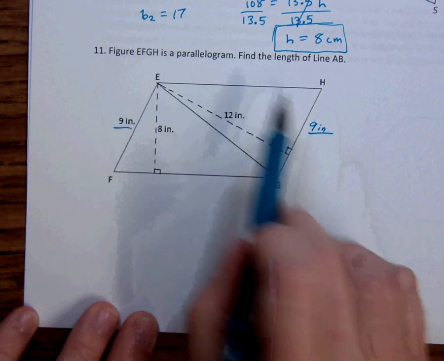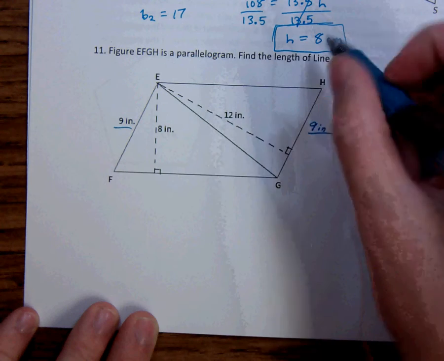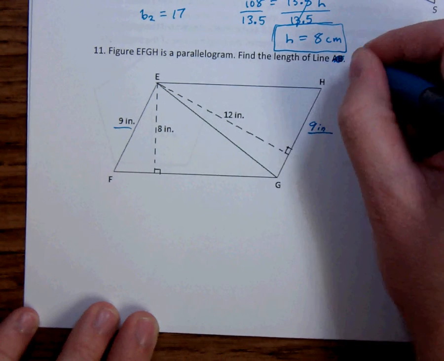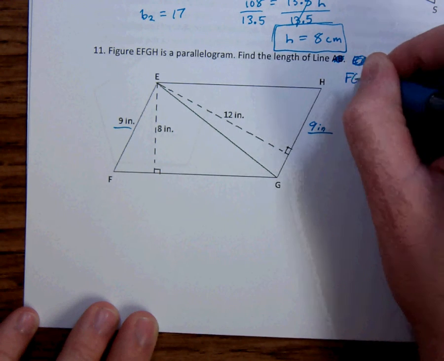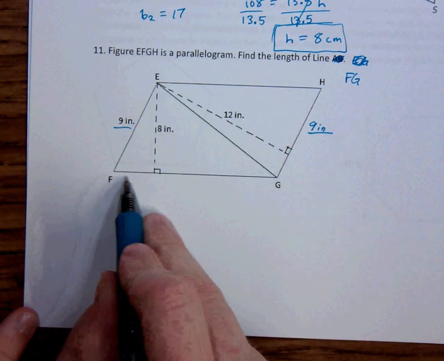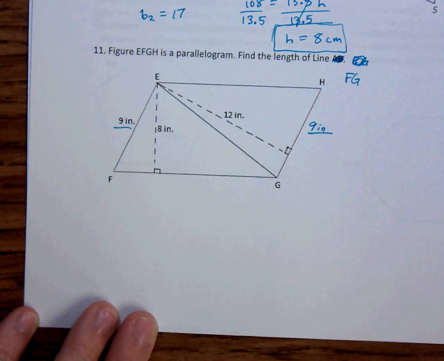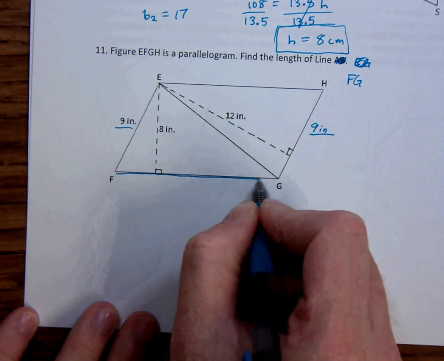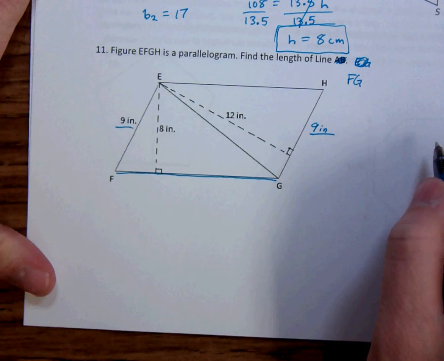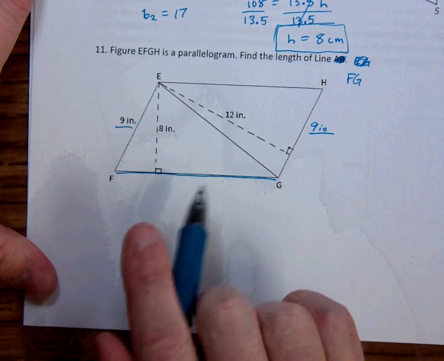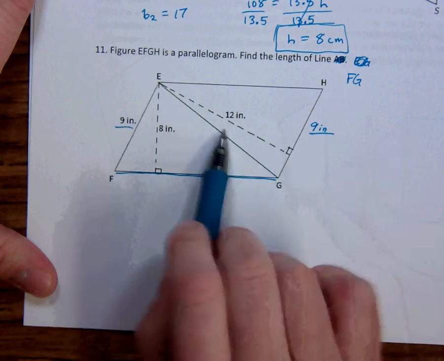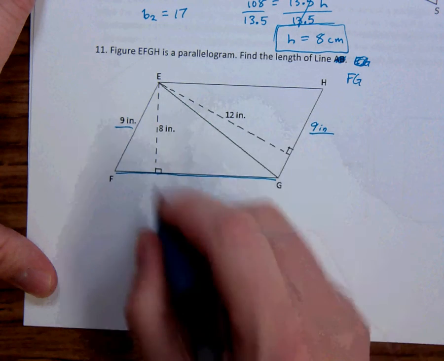And so what we're trying to do is we're trying to find the length of AB, which is not on here. That should say EG, FG. We're trying to find the length of FG, this length right here. So the way we're going to do that, we're going to say, okay, so I want to find just anything. I have a base of this triangle and I have the height, so let's go start there.